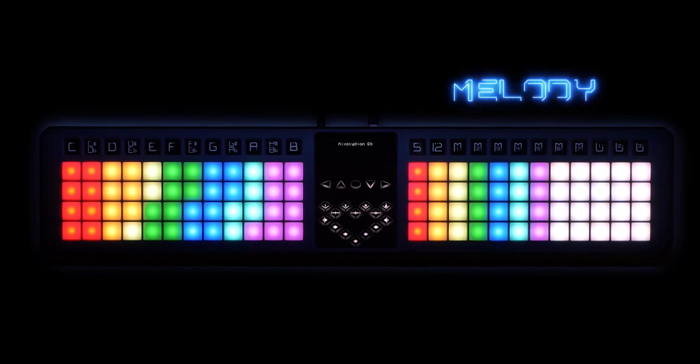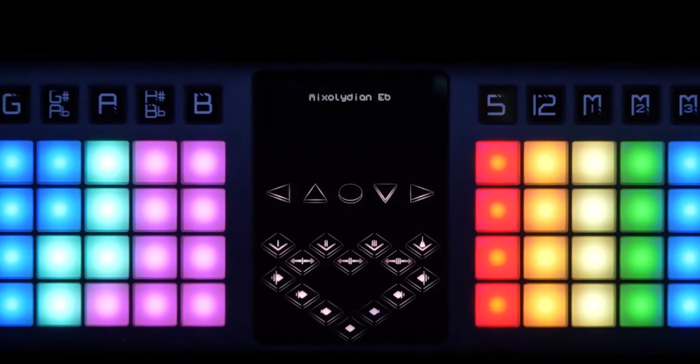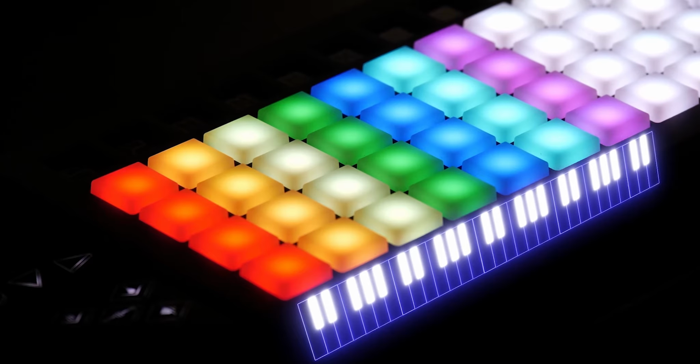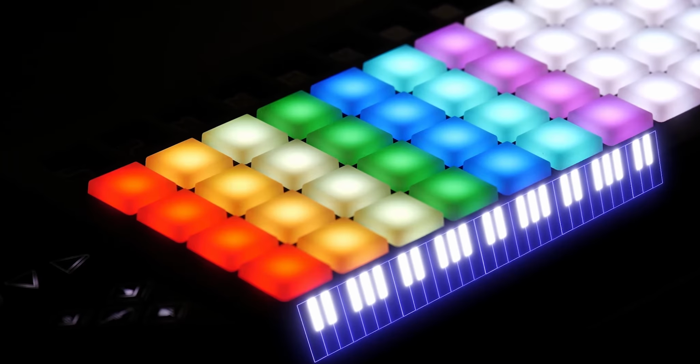The right side is the melody side. It loads the single notes of whatever scale you choose. Here's how E flat mixolydian would be mapped on the melody side.